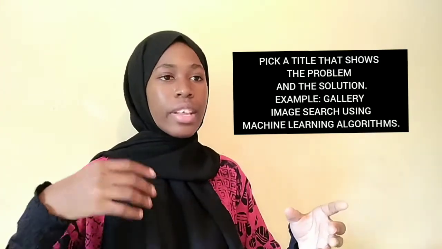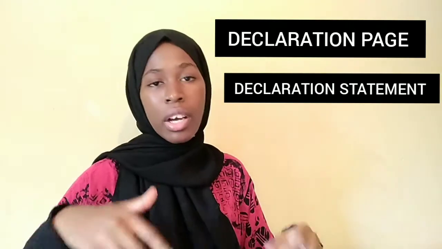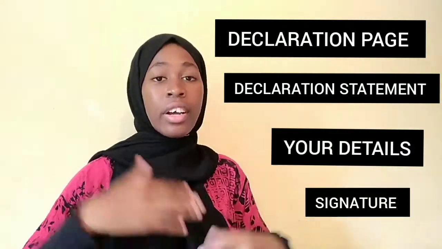Let's also talk about the declaration page. The declaration page, basically you declare that the work that you are presenting to your supervisor, to your lecturer, is your work. So it contains that statement of declaration, and it contains your name, your admission number, and your signature. And you also have to keep a place where your supervisor is supposed to sign. You also have to include their name and the place where they're supposed to sign and the date, so that when you submit it to them, they sign that this is actually Mwanamisi's work, and I acknowledge that, or I declare that this is their work.